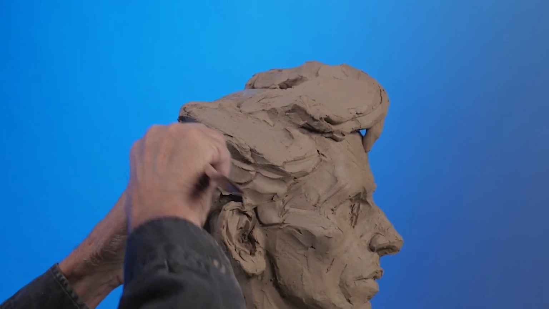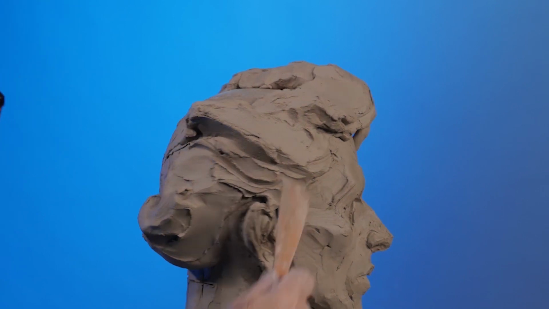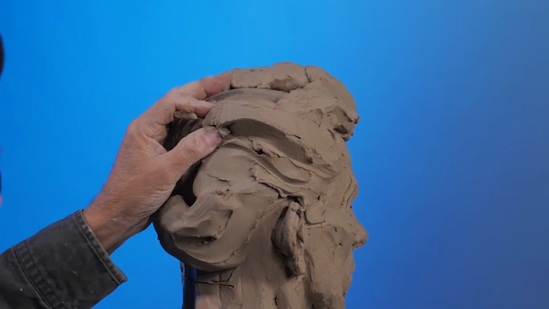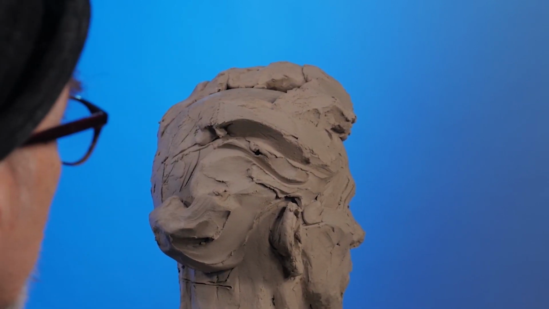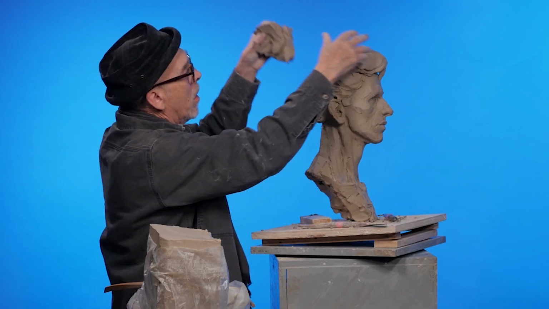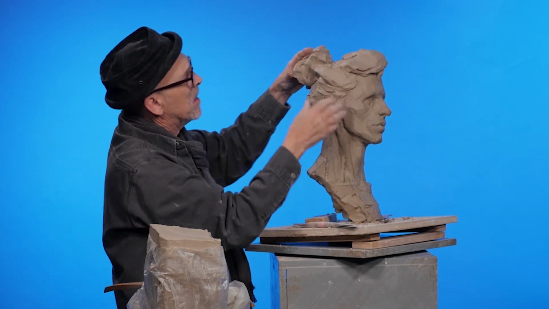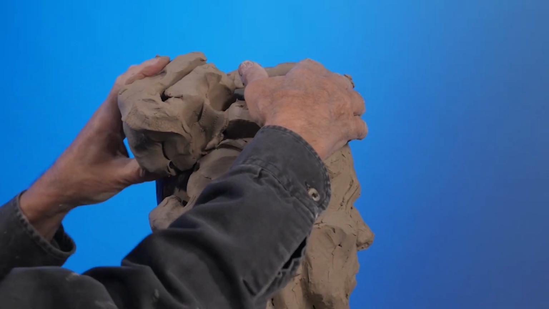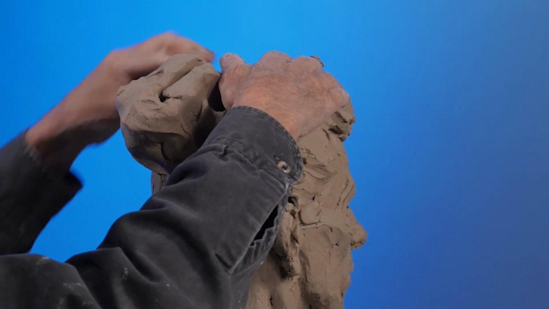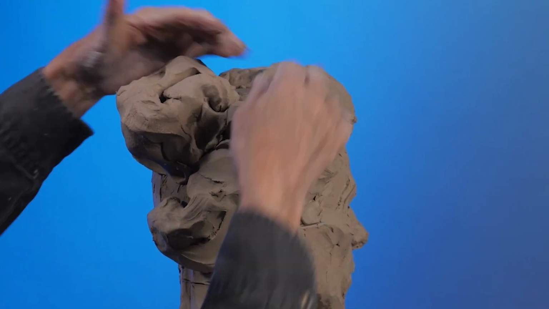And in this case, I'm going to make it attach to a point where this would be some kind of a knot or a twist or a bun.